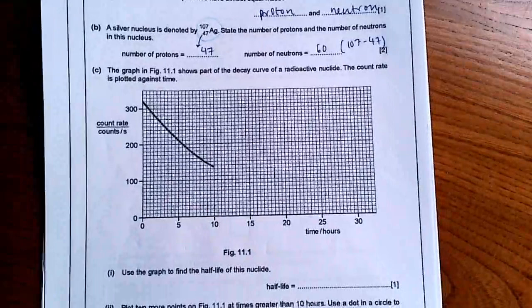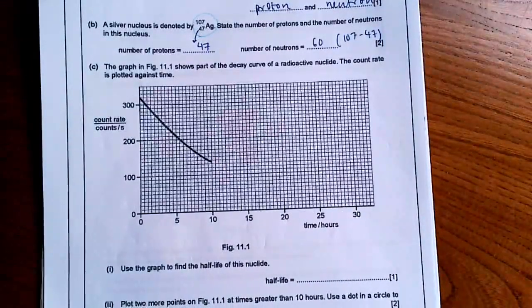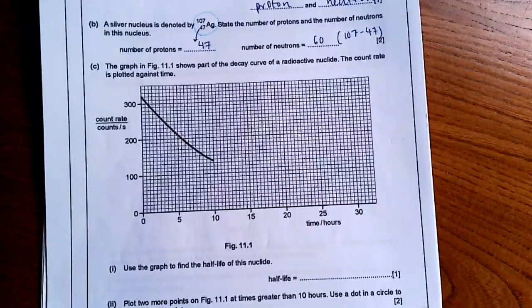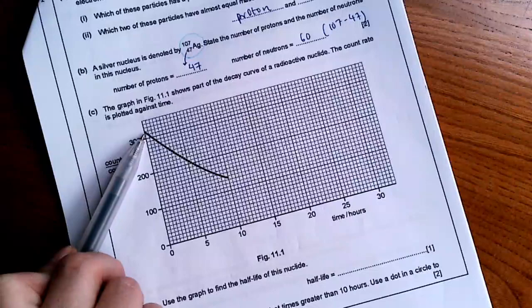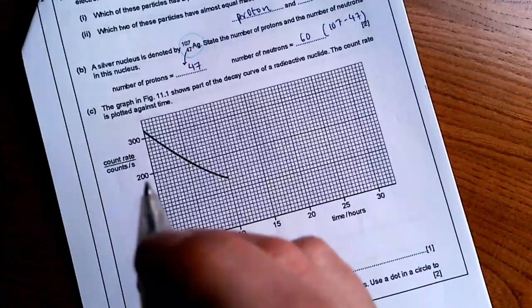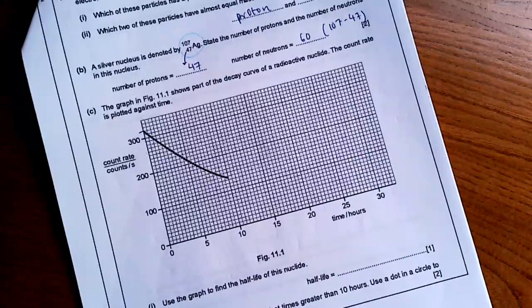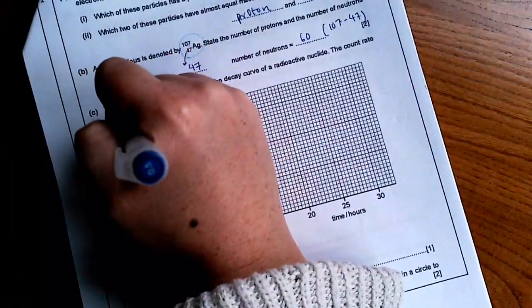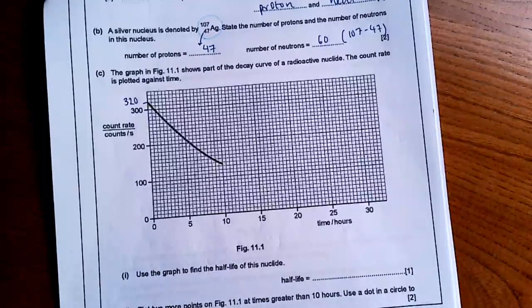Okay, let's go to the graph, and you can see that they plot the count rate against time. A big issue that we had with this question is people misread the time zero count rate. They said that was 300 and it's not. You should see that that is 320 at time 0. So that was a bit of an issue.